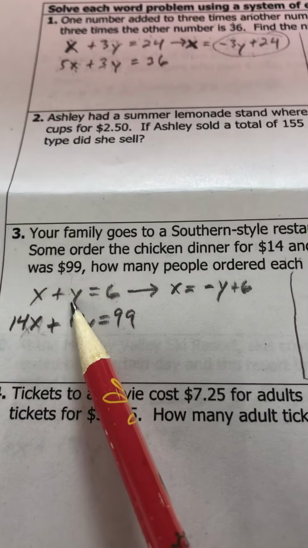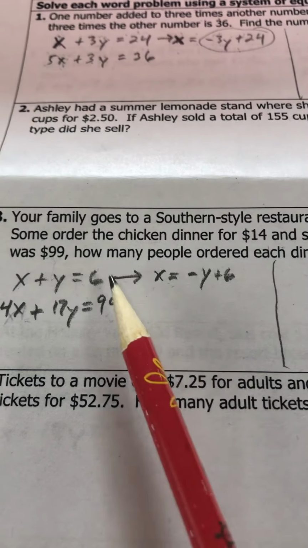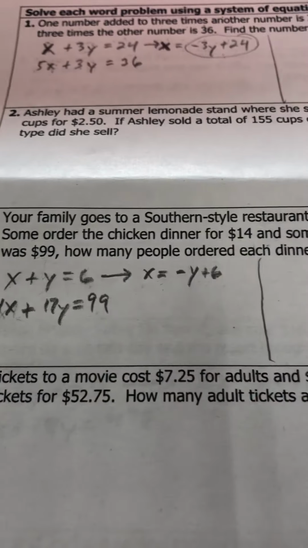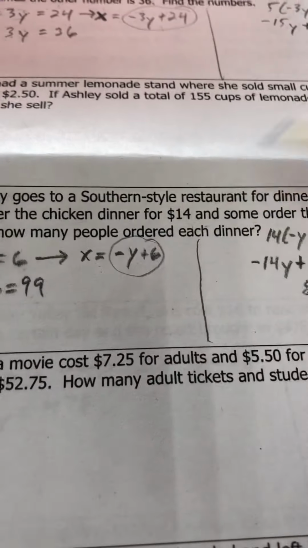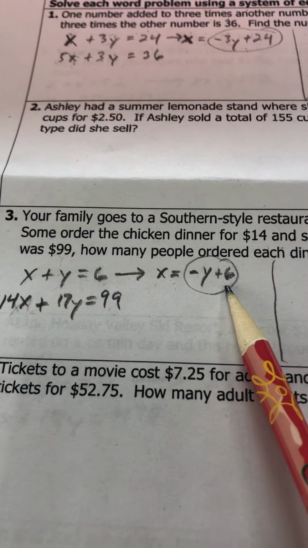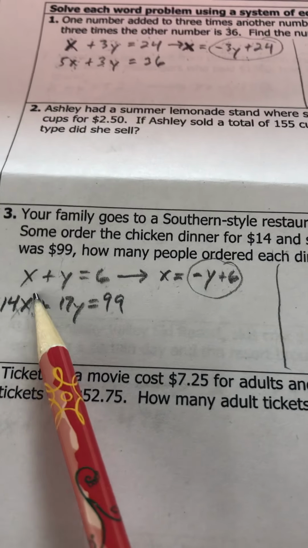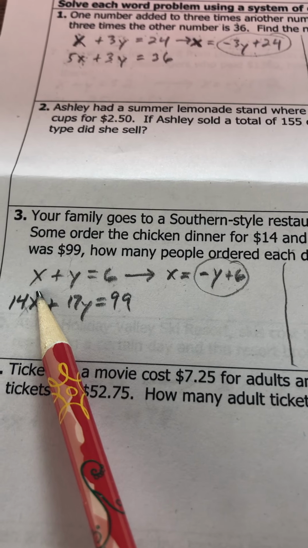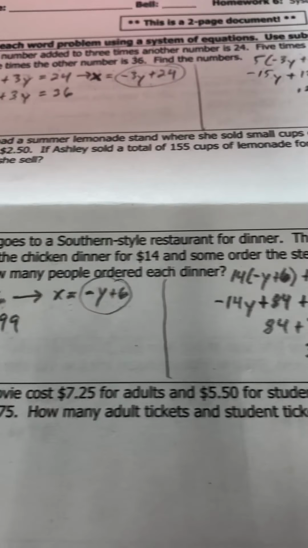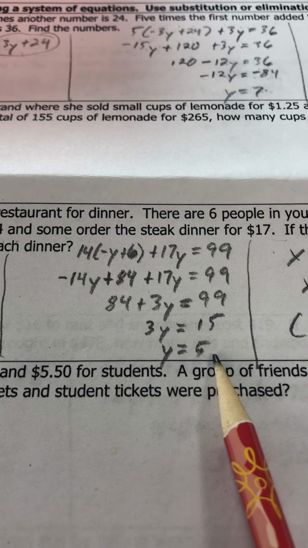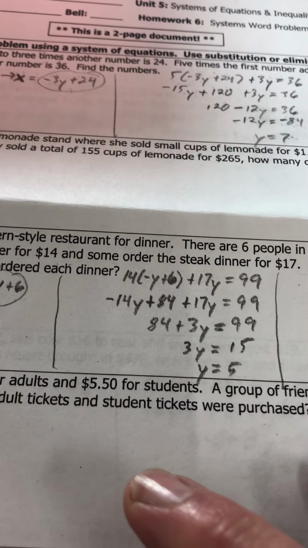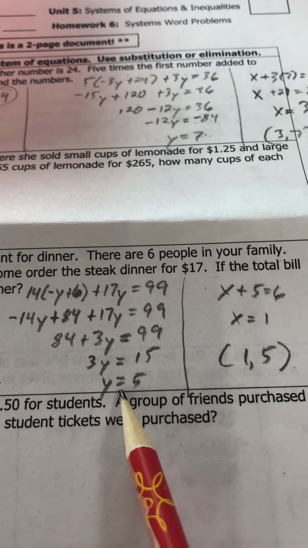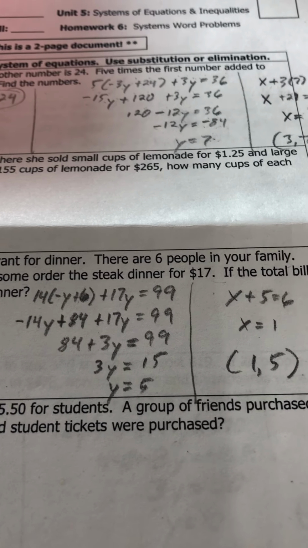So I just changed this to x equals negative y plus 6. I subtracted y from both sides so I could get x by itself, to see what x equals. I plug that x value back into this equation, and I work the problem out, and I end up getting y equals 5.